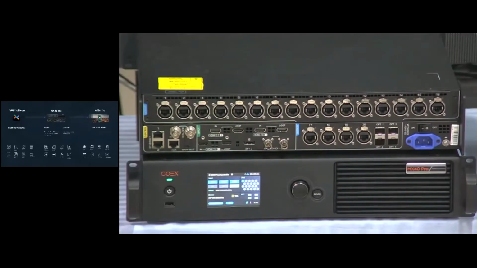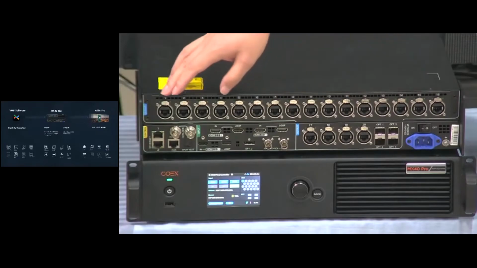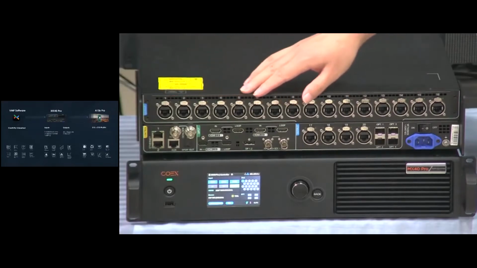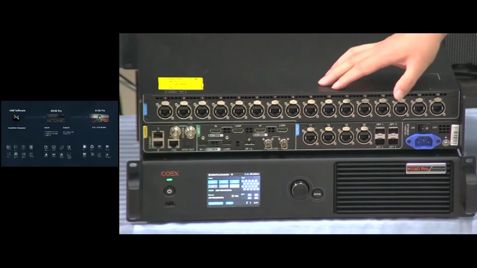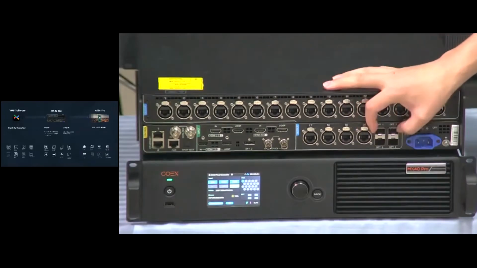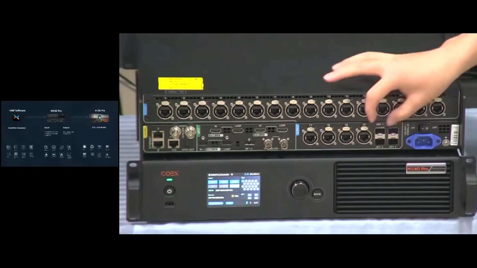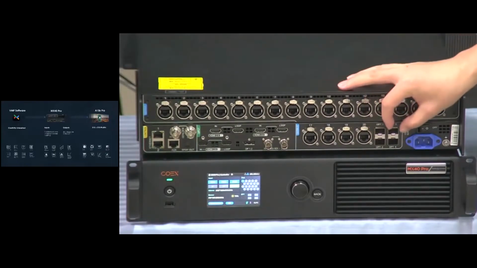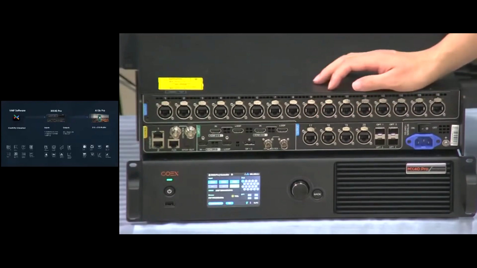On the rear of the MX40 Pro, you can see there are 20 XLR connectors, RJ45 output. For the output parts, there are also 4 10G optical fibers, two of which copy the signal from optical outputs 1 and 2.